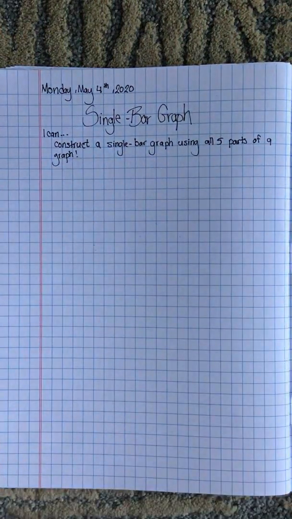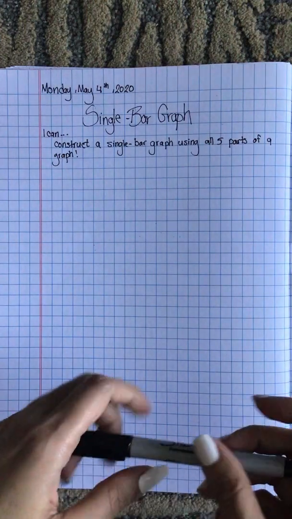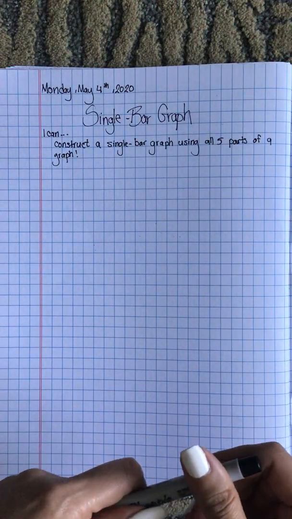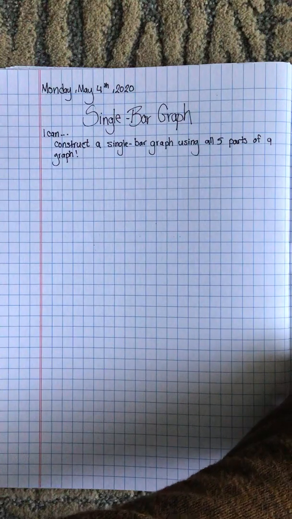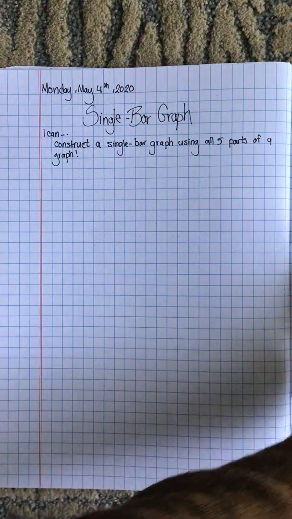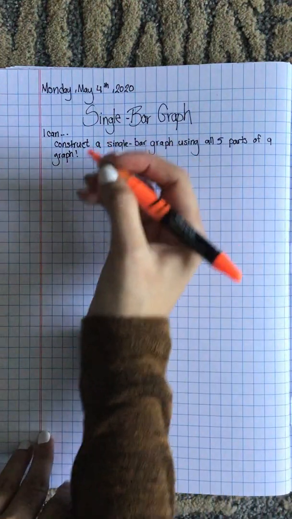And then please highlight that. Okay, so I can construct a single bar graph using all 5 parts of a graph. Now I can finally highlight because I'm not on the board.